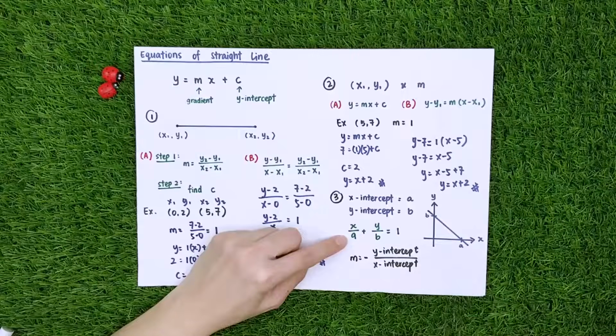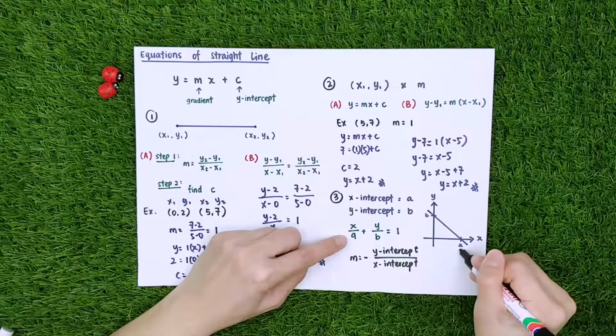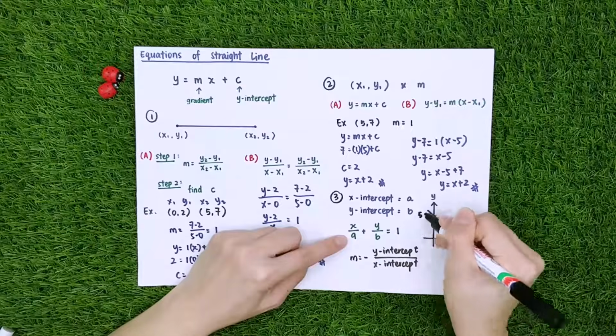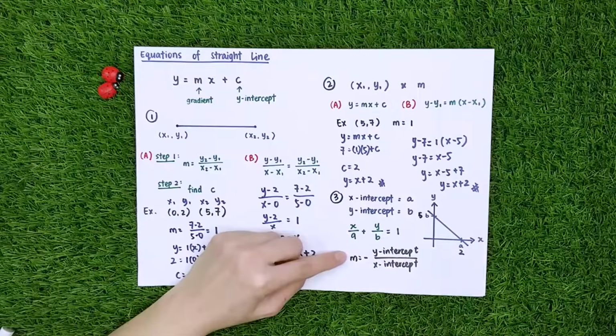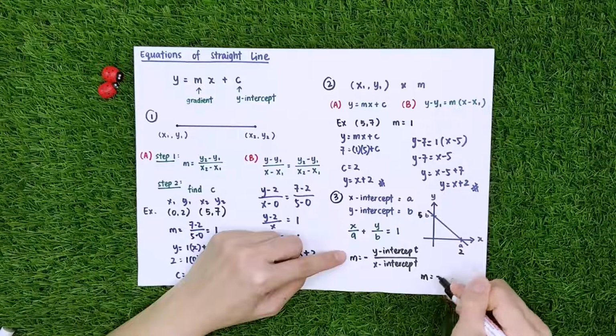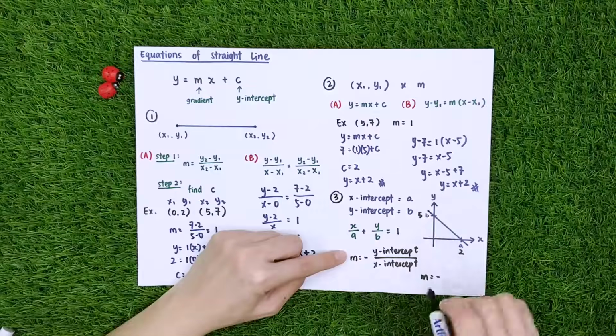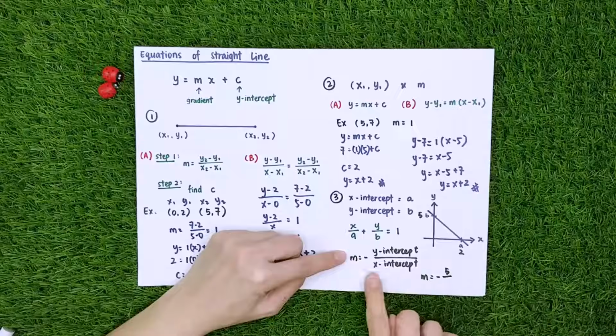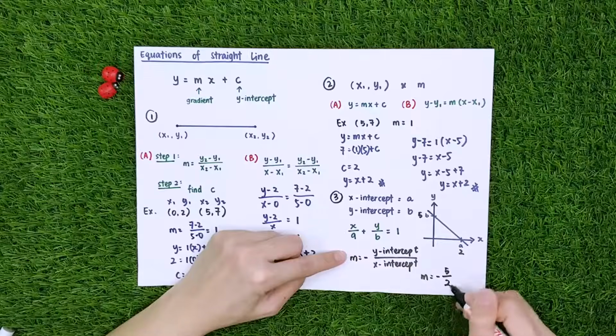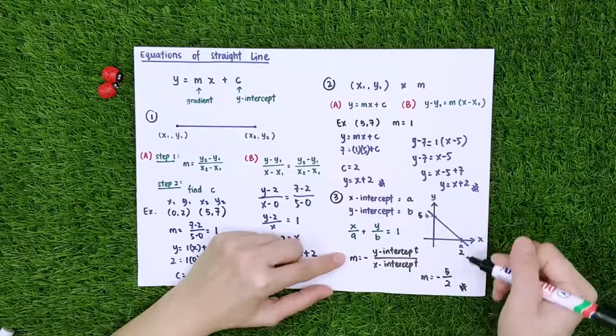Okay, let me give you an example. Let's say A equals 2, B equals 5. What is the gradient? Your gradient is equal to minus y-intercept, which is 5, over x-intercept, which is 2. Then you will get the gradient of the graph.